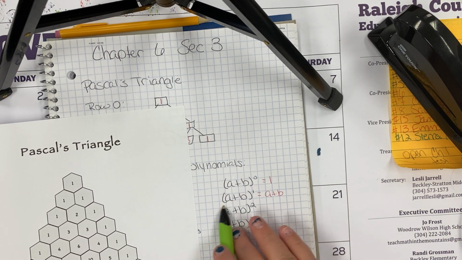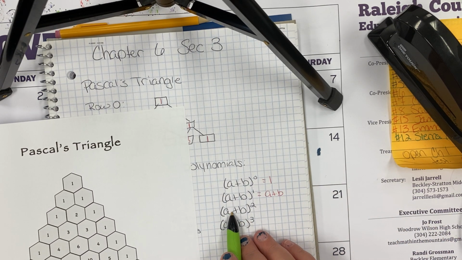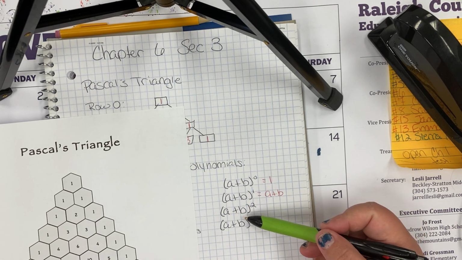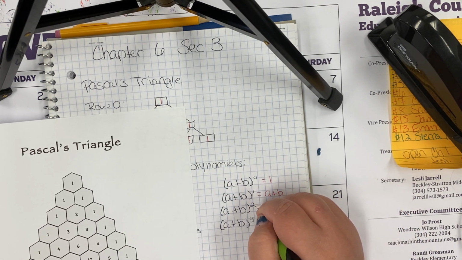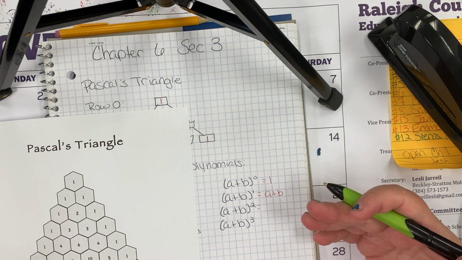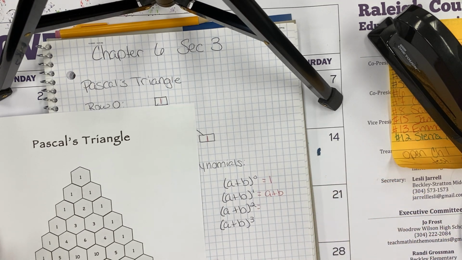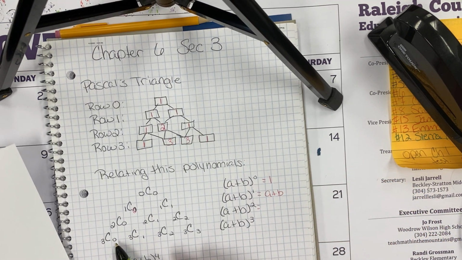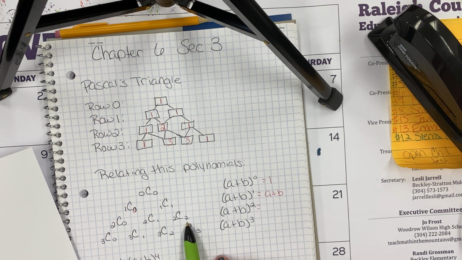Now we talked about this when we were working with binomials in section 2. So we have a plus b squared. So you can go ahead and map that out like the FOIL method, or you can say, well, Pascal's triangle, I'm in technically row 3.